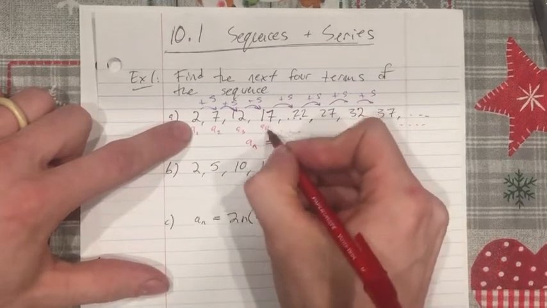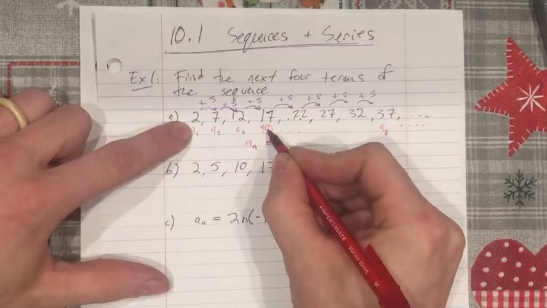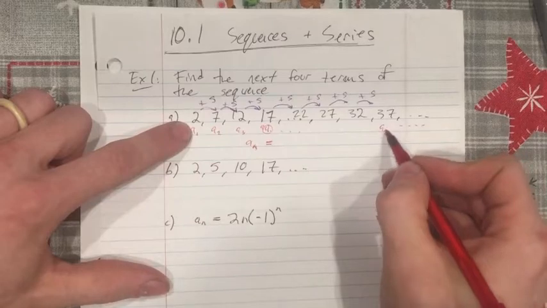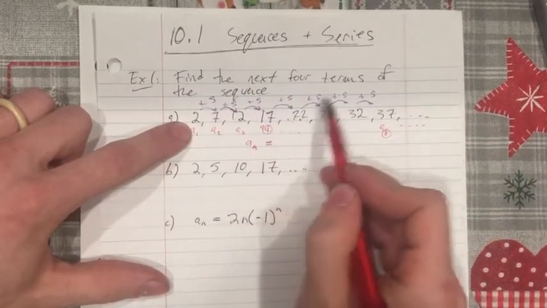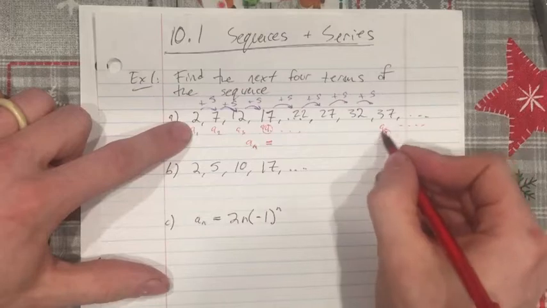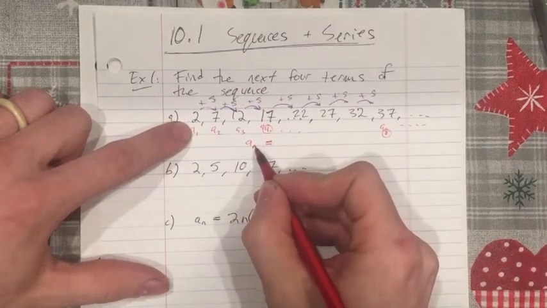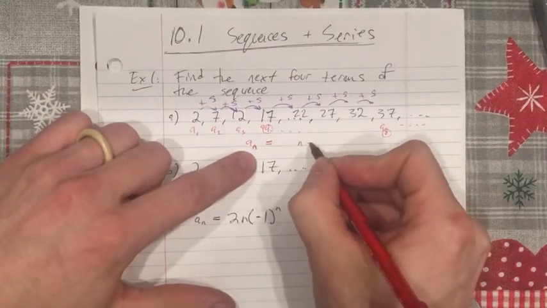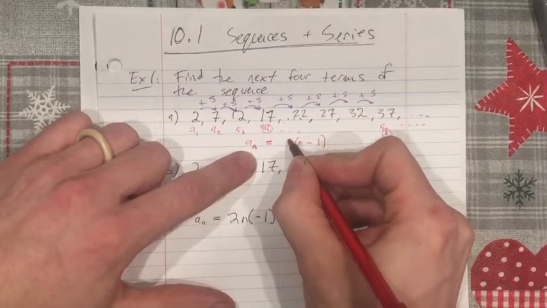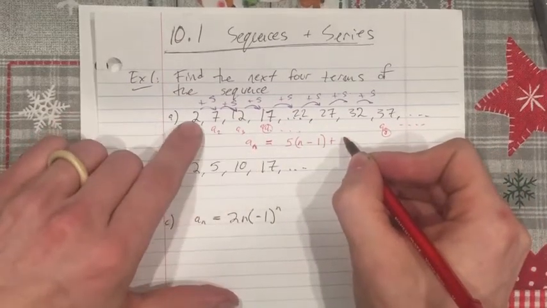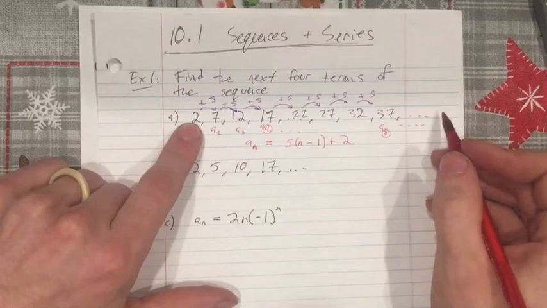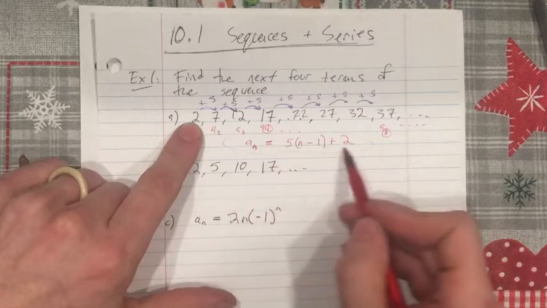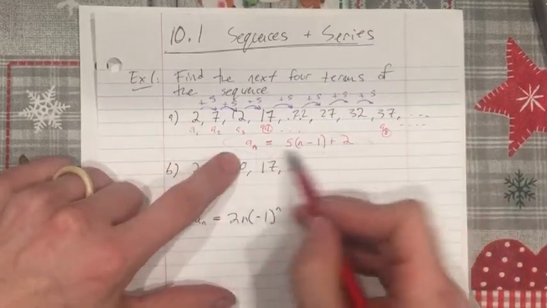Okay, so it looks like we started at 2, and each time we increased. For a sub 4, we were at the fourth term, and we added three 5s to 2. For the eighth term, how many 5s did we add? 1, 2, 3, 4, 5, 6, 7. So it looks like I need to take the number of the term, the index of the term, n, and subtract 1, and that's how many 5s I add to the starting number, which was 2. If this seemed tricky to you, how I came up with this, then don't worry too much about it. We'll get more practice with this in a second.